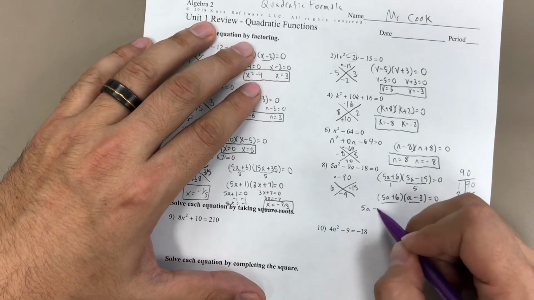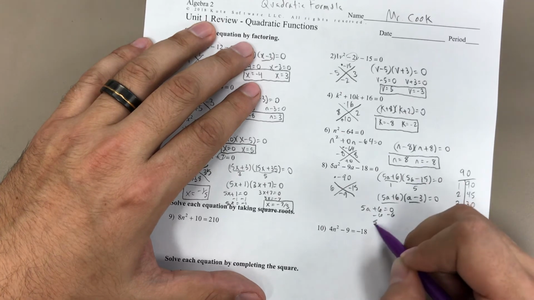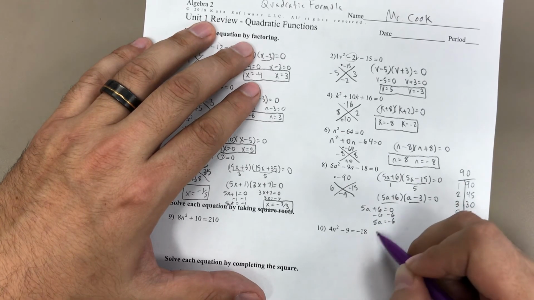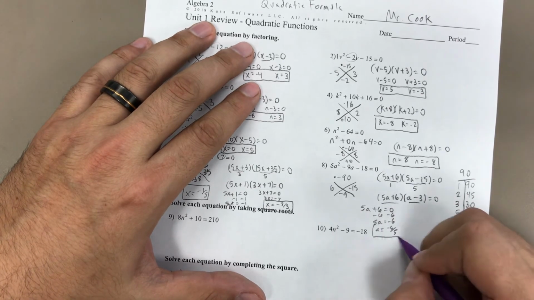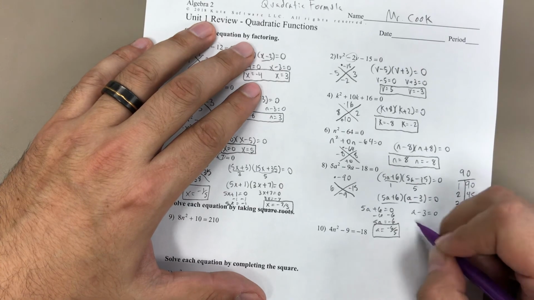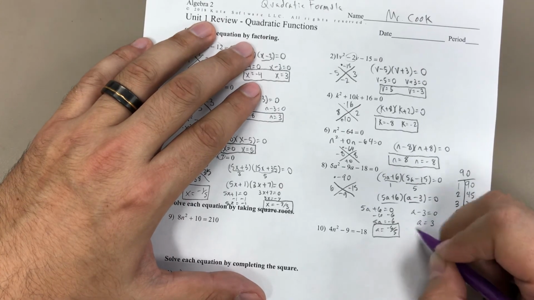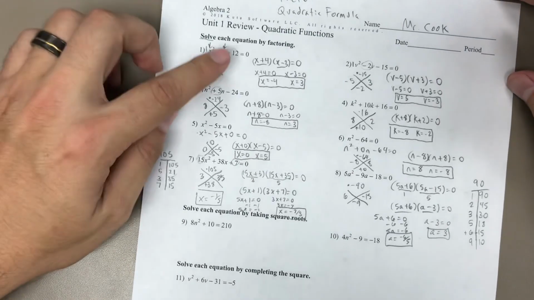So if we have 5A plus 6 equals 0, subtract 6 from both sides. We get 5A is equal to -6, and then divide by 5, and you get your answer for one of them, -6/5. So there's one of my A values. And then the next one's pretty easy. A minus 3 equals 0. If I add 3 to both sides, I get A equals 3. So that's my other answer. So that completes the factoring part of it.